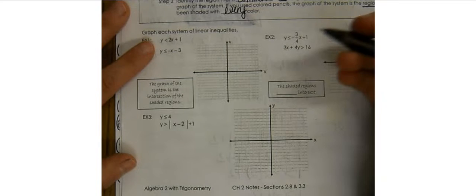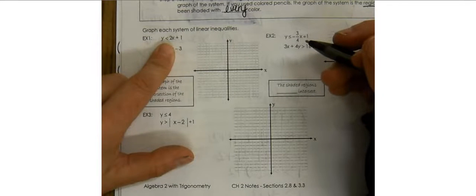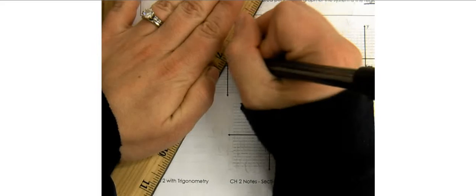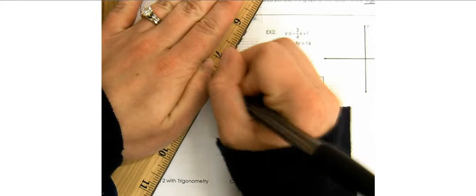So I'm going to graph each inequality individually. Starting with the first one, I have y is less than 2x plus 1. This is going to be dashed, so it's important to know what type of line you're going to draw before you draw it. I'm going to go up to 1, and then I'm going to rise 2 and run forward 1 and come up with a couple of points on that line. I'm going to draw a dashed line going through those points. And it appears as if 0, 0 is not on this line. It's over on this side.